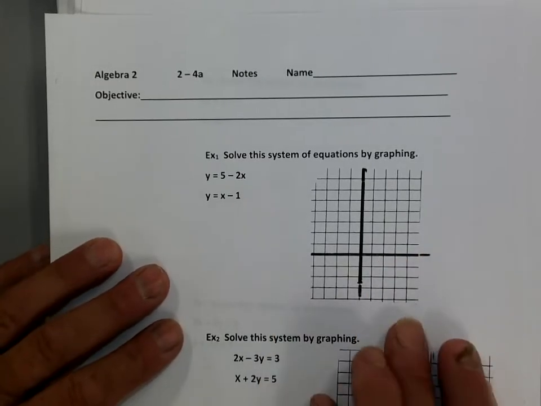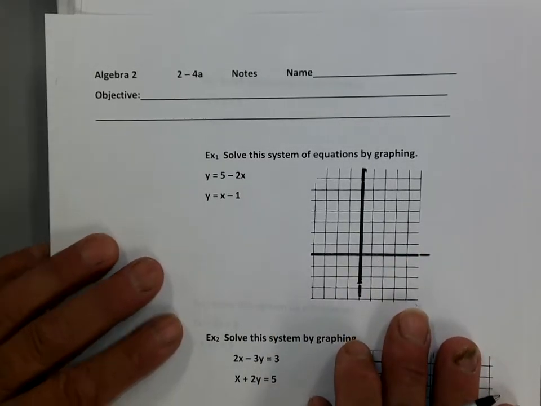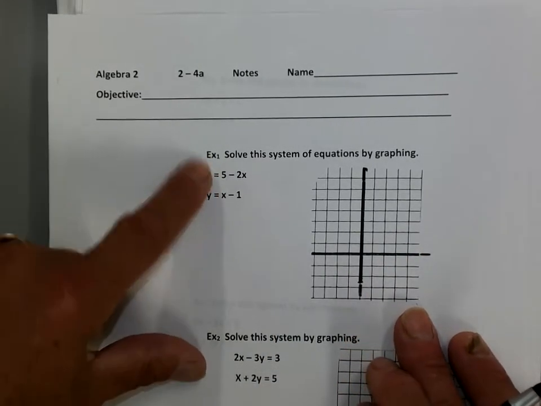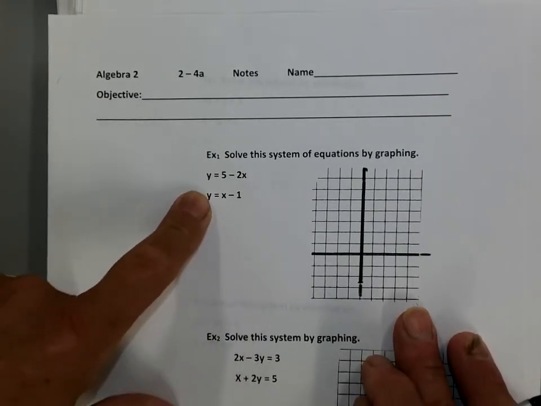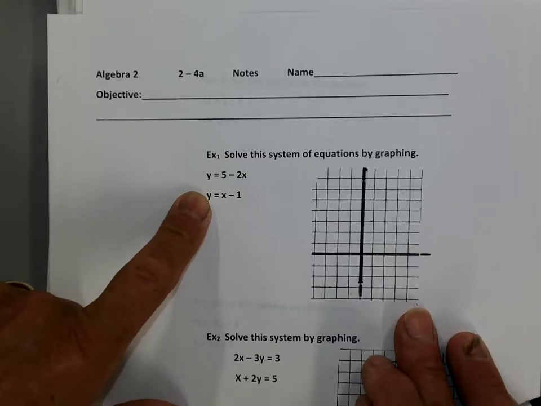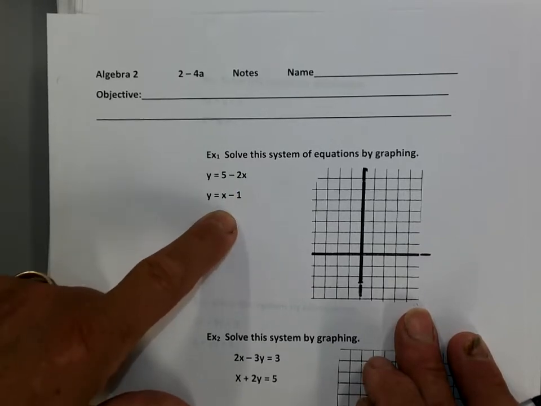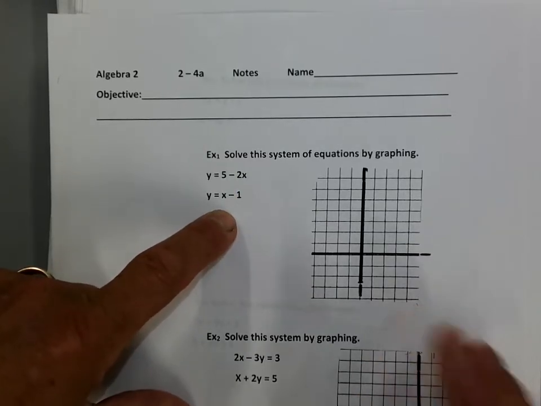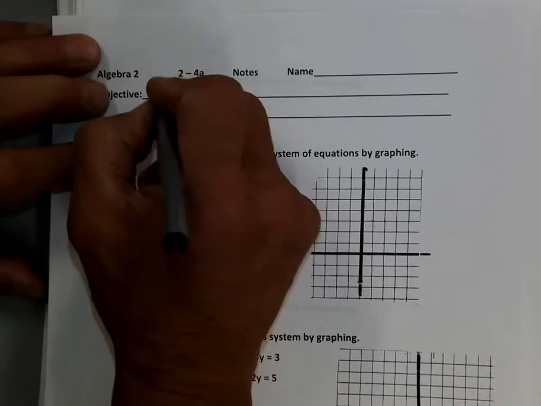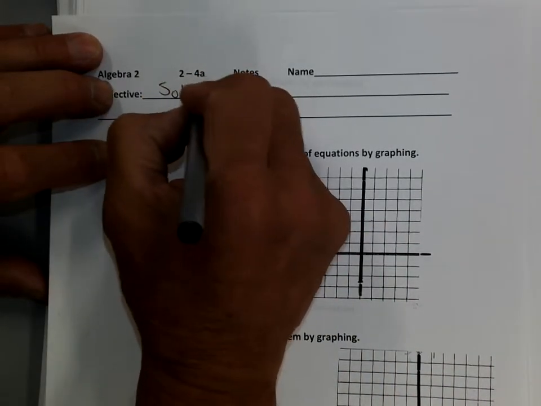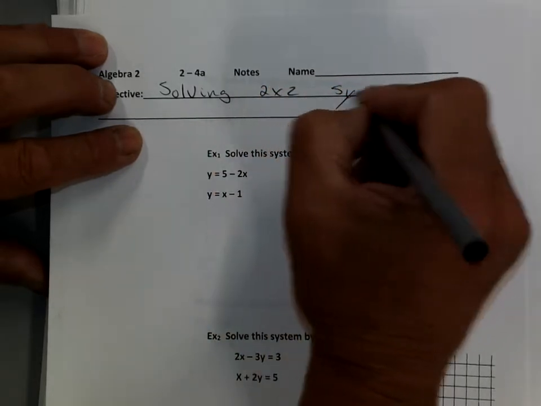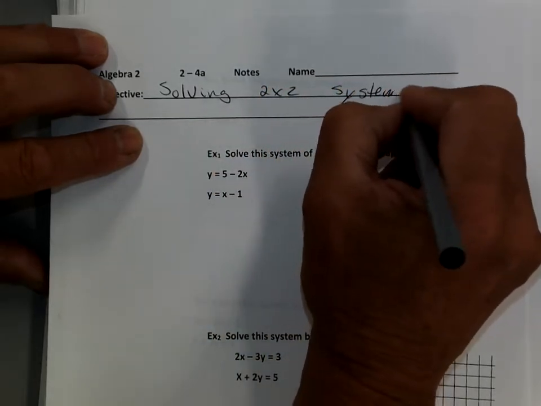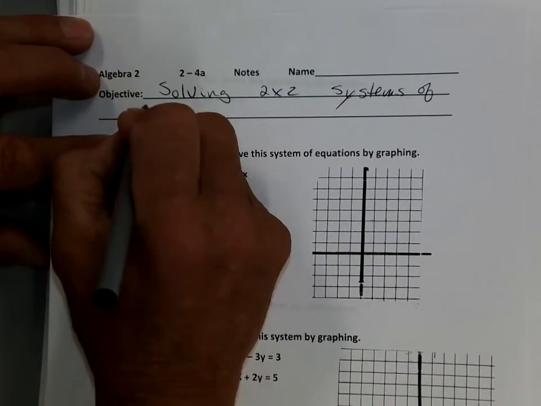Today what we want to do is talk about this. If we have two lines, where do they intersect? Where they intersect is actually the solution. So I've got two lines here. I'm going to graph them both and find out where they intersect. Our objective is solving 2 by 2 systems of equations.